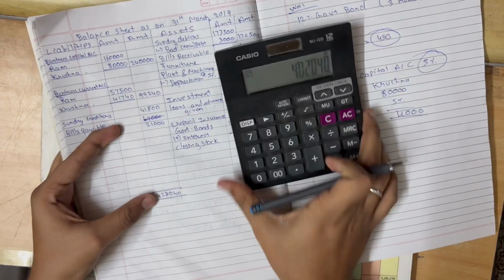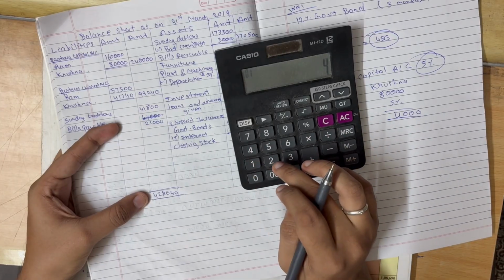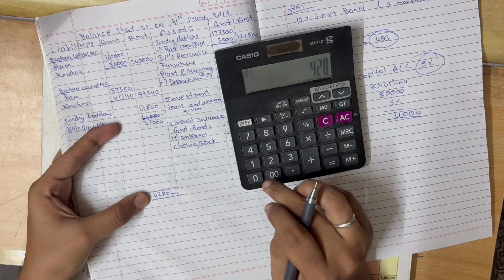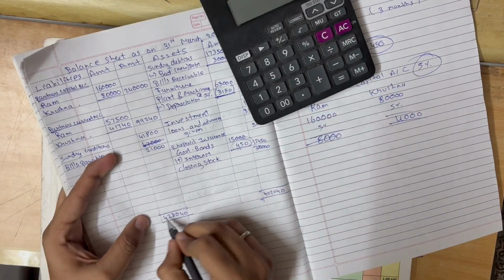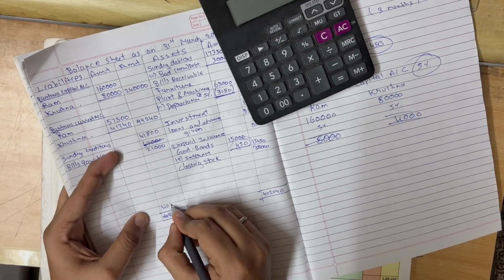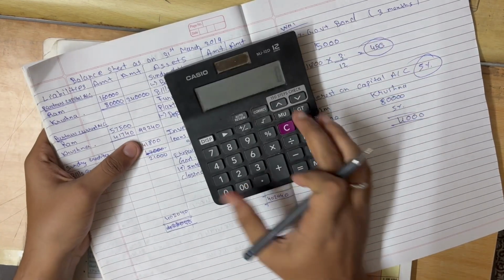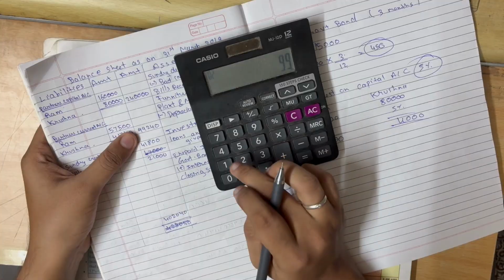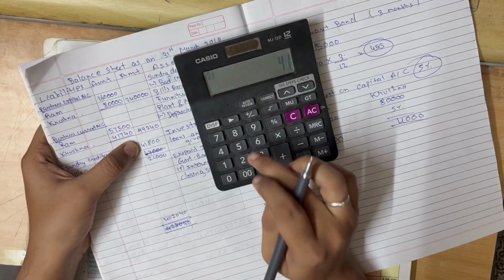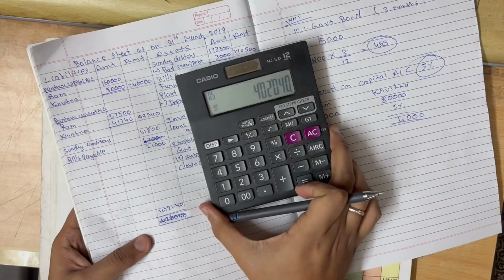So less this amount from this. 4,28,040 minus 21,000. We get the same answer as 4,02,040 rupees. Again, for satisfaction, I'll do it. 2,40,000 plus 99,240 plus 41,800 plus 21,000. We got the same answer.